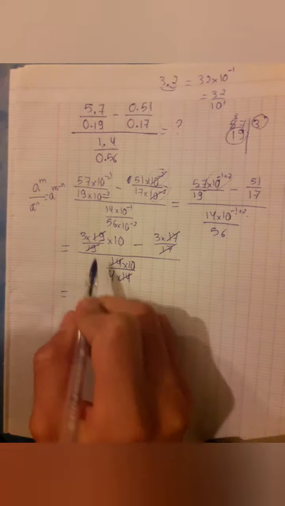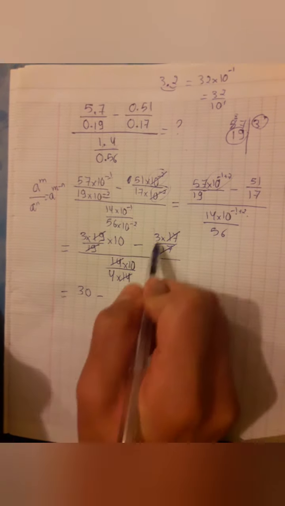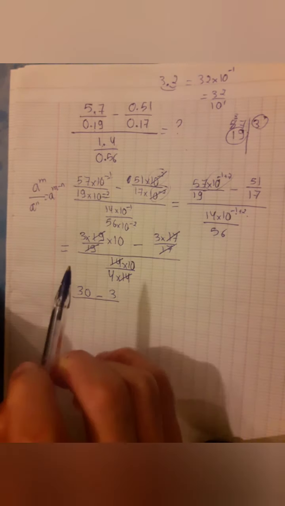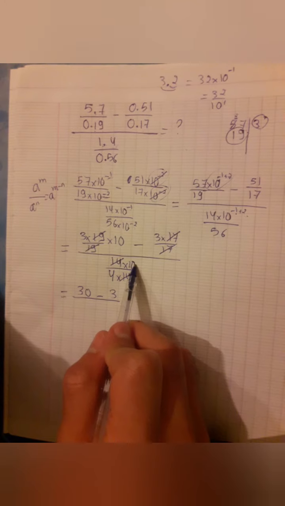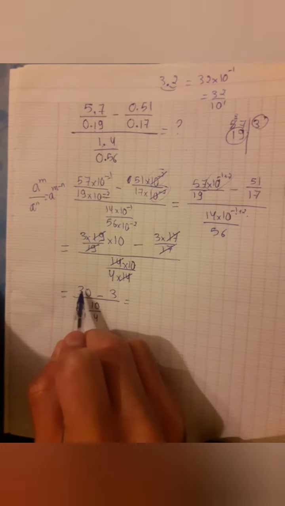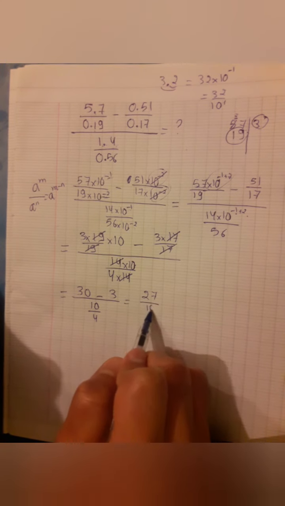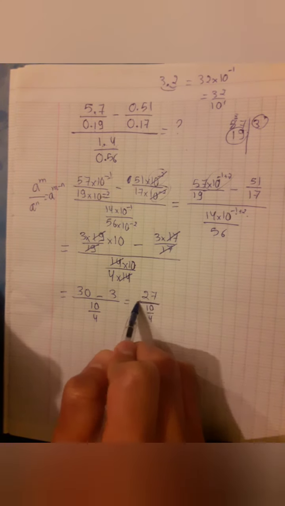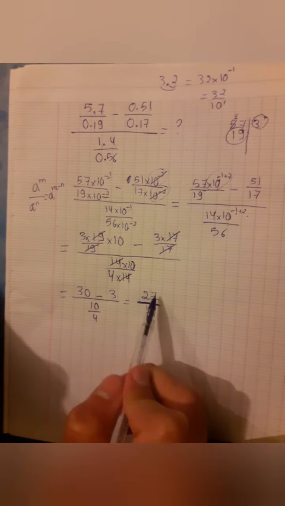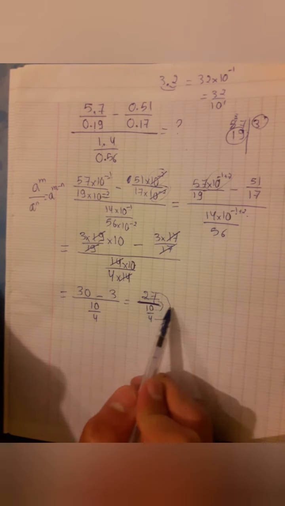Now let's do the calculation. 3 times 10 is basically 30, minus 3 over, now pay attention here, we have 10 over 4. 30 minus 3 is 27 over 10 over 4. This is the main fraction. So basically we have 27 over 1, so 27 times 4 over 1 times 10.